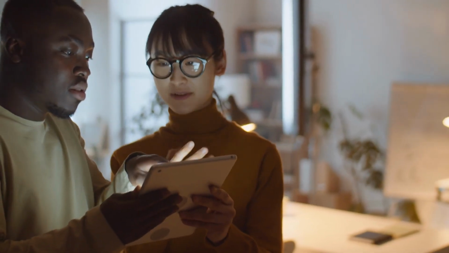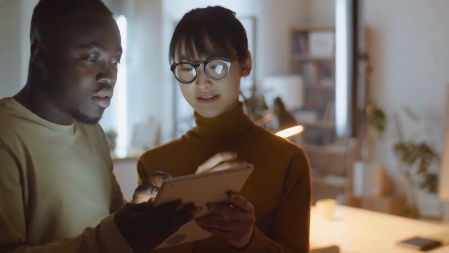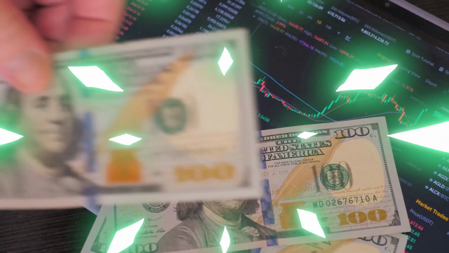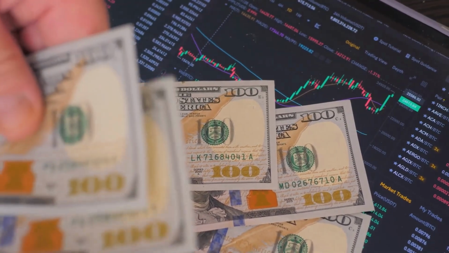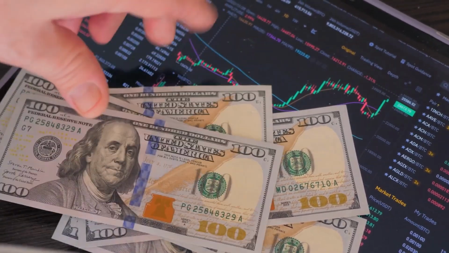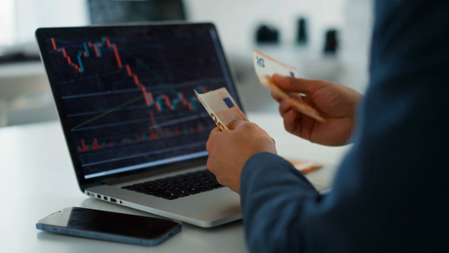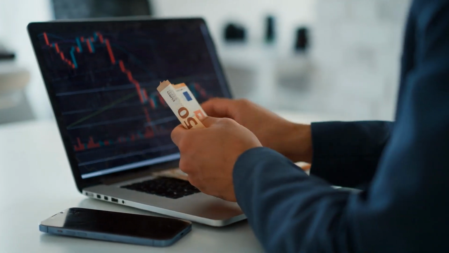Sure, it's a straightforward concept, but keep in mind that options can have unique timing rules. For instance, with American options, you can buy or sell them at any time before they expire. But with European options, you can only trade on the expiration date itself.